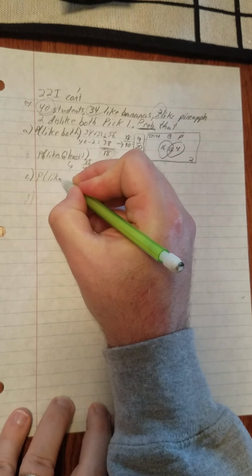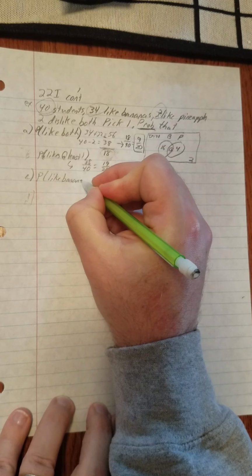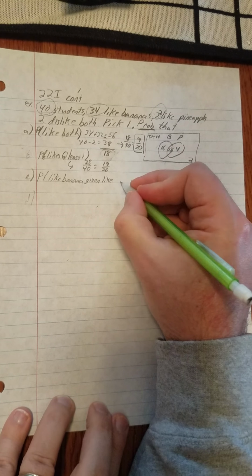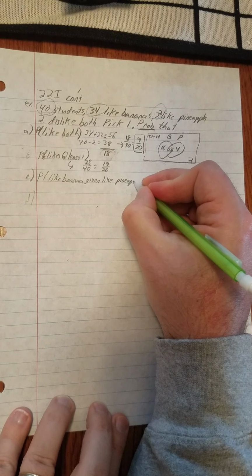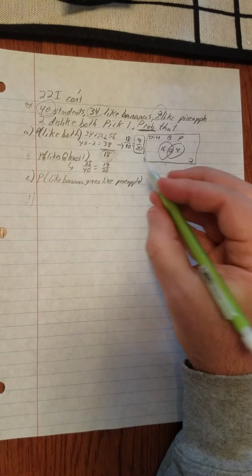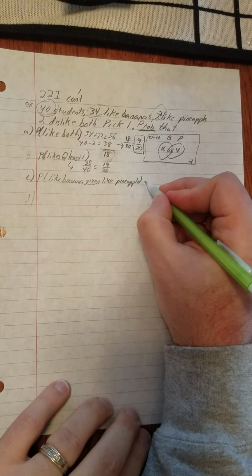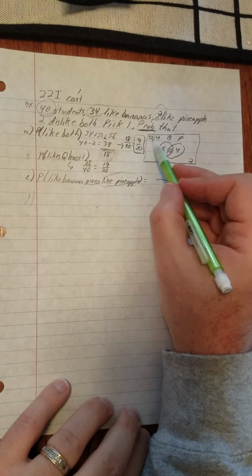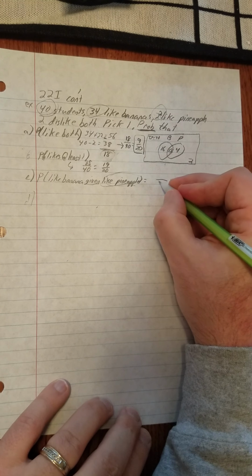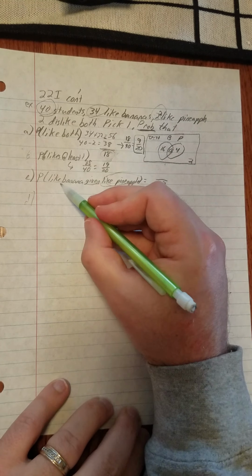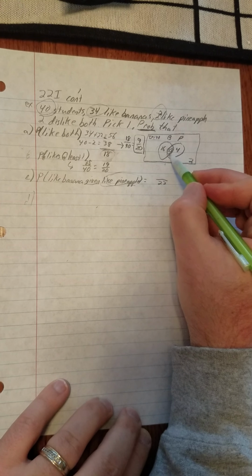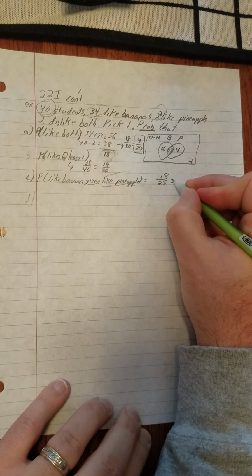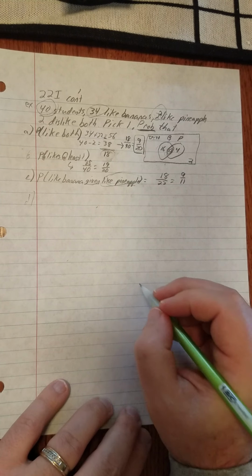Probability of liking banana given like pineapple. All right, whenever you have a given, that's going to change your denominator. So now the denominator is we're liking pineapple. So it's not 40 anymore, it's actually 22. Now of these 22, how many like bananas? Well, that would be this number in the middle. 18 like banana of the 22. And then we reduce that down to 9 over 11.